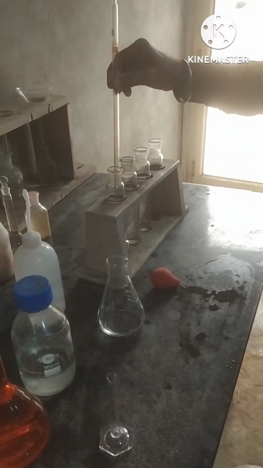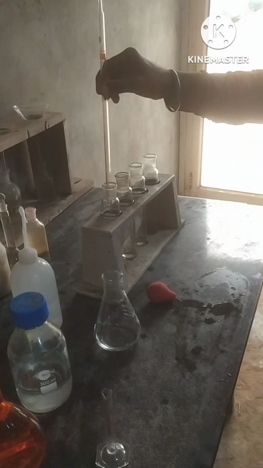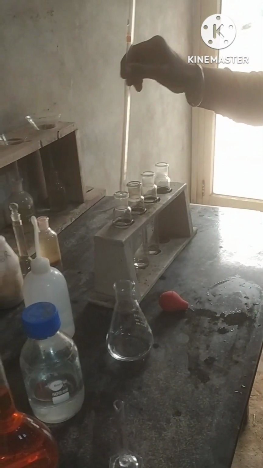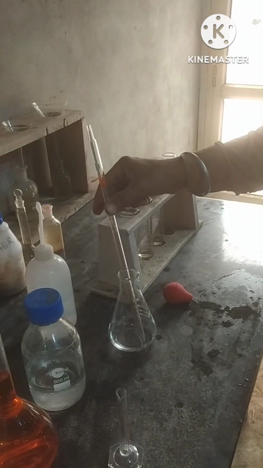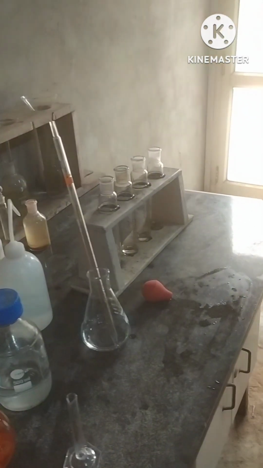So we have taken 5 ml of distilled water, and now we will take 5 ml of water sample and make the solution of 10 ml.